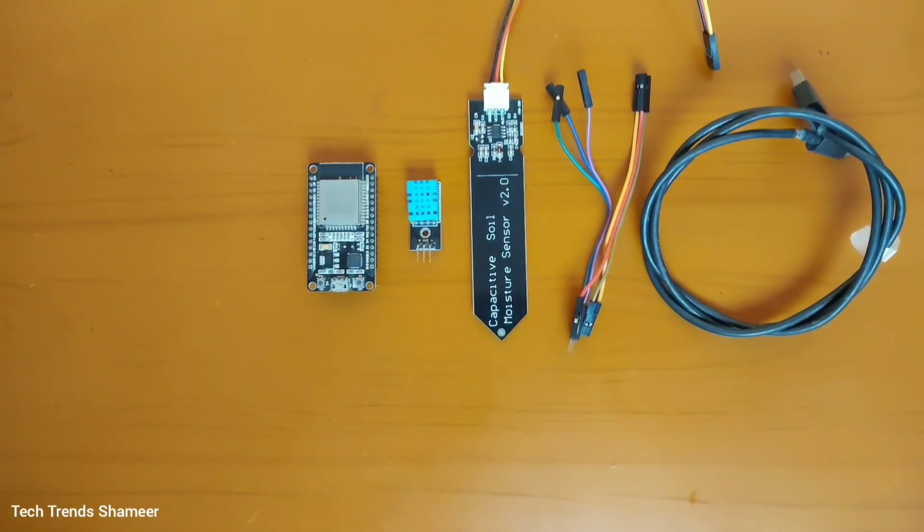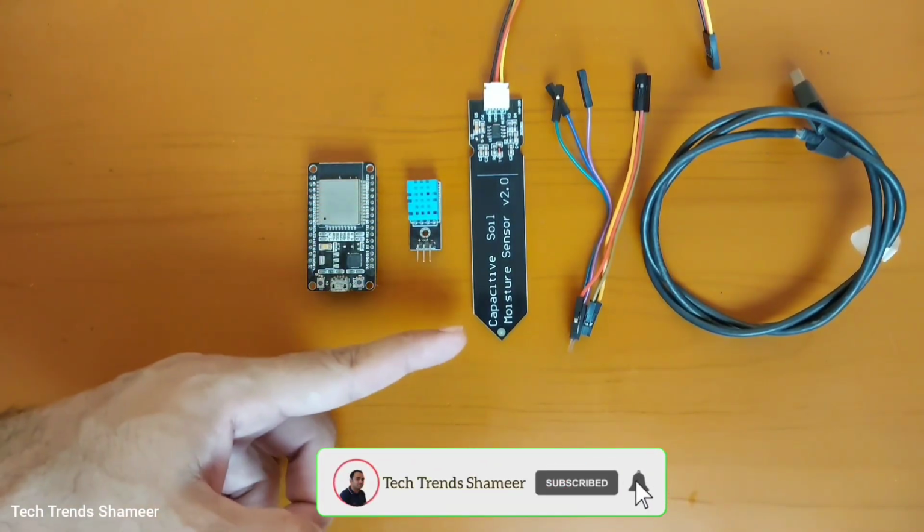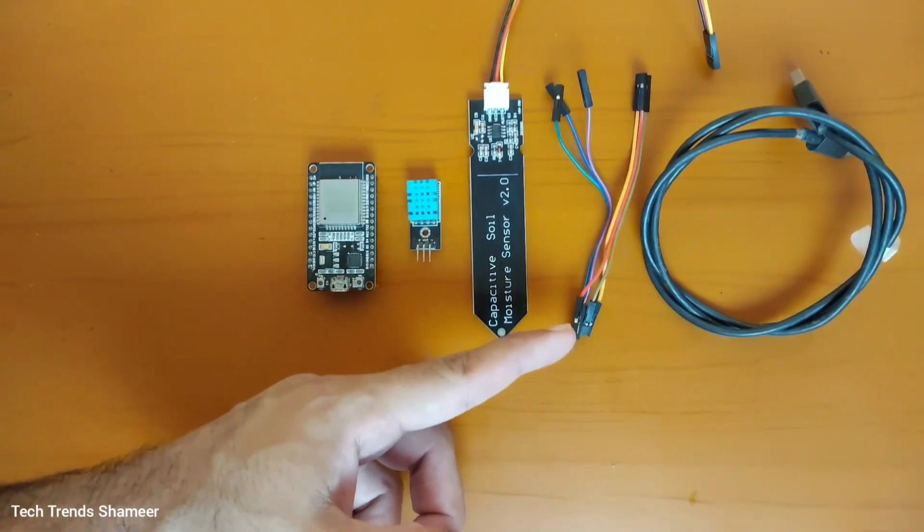The components required for this experiment are an ESP32 board, a DHT11 sensor, a capacitive soil moisture sensor, connecting wires, and a connecting cable.